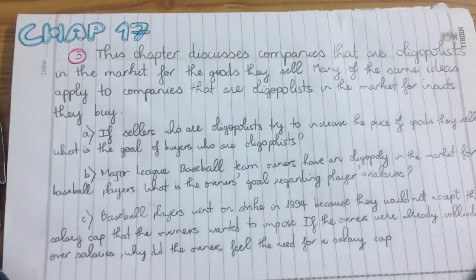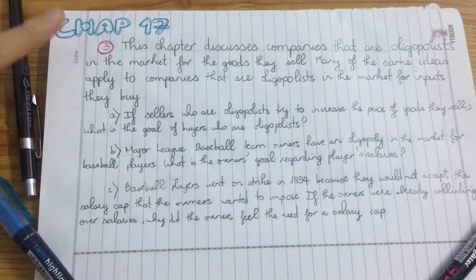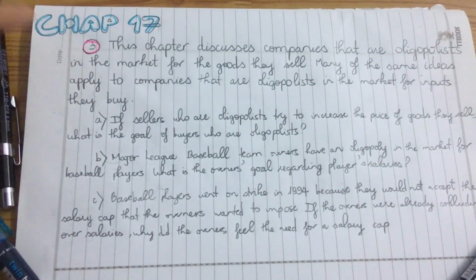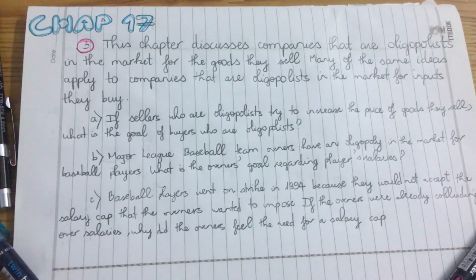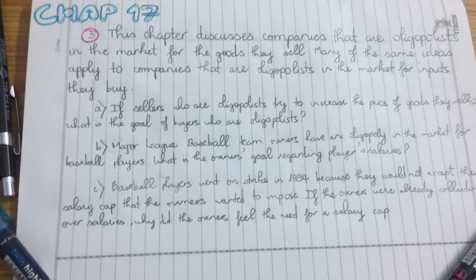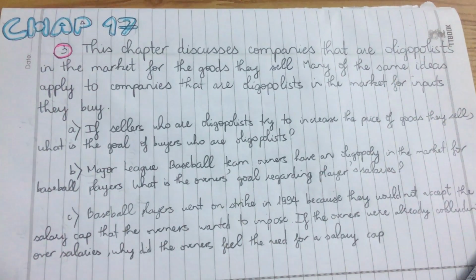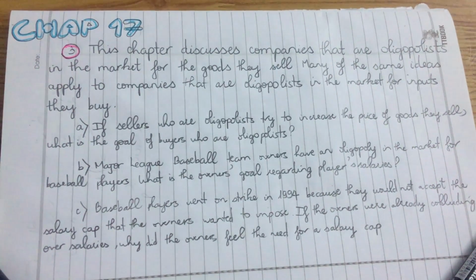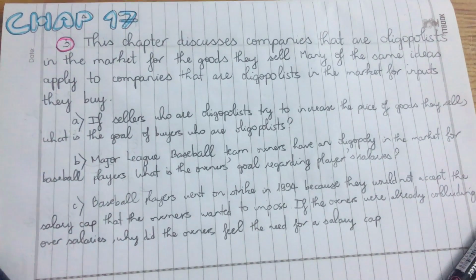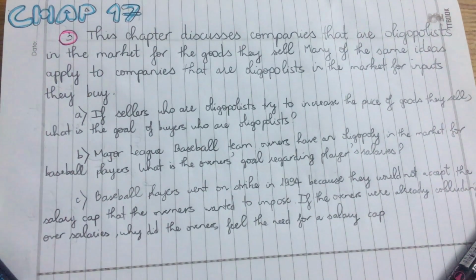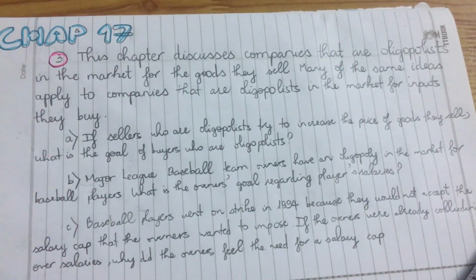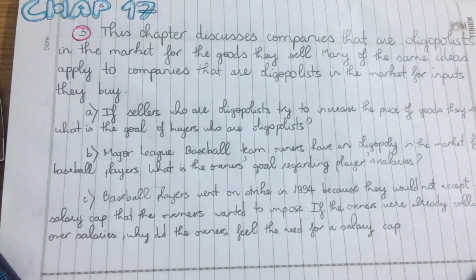So, hello, we will move to chapter 17. I have question number 3. This chapter discusses companies that are oligopolists in the market for the goods they sell. Many of the same ideas apply to companies that are oligopolists in the market for inputs they buy. So A. If sellers who are oligopolists try to increase the price of goods they sell, what is the goal of buyers who are oligopolists?